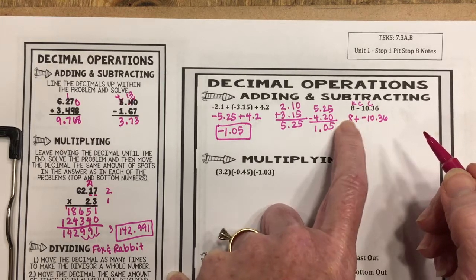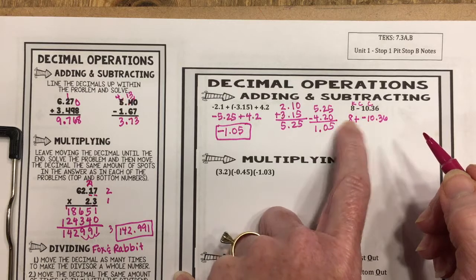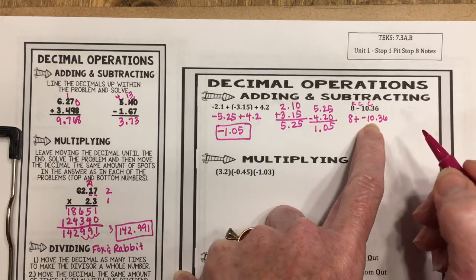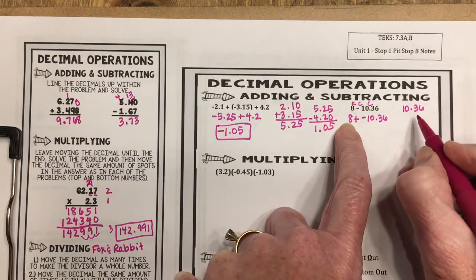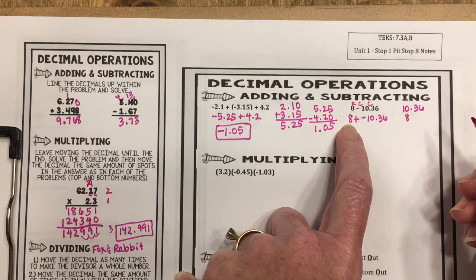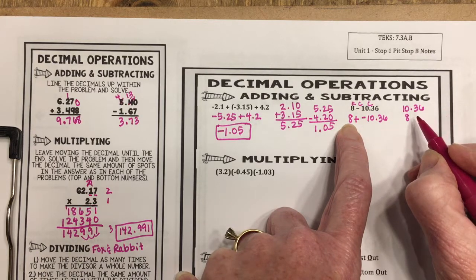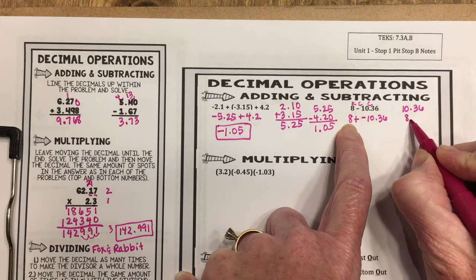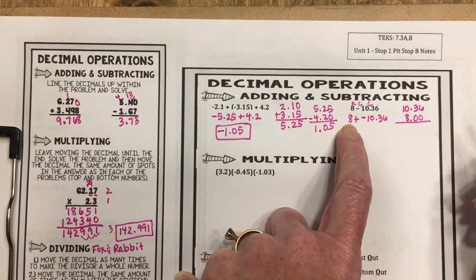Now, when I subtract, I'm going to start with the larger of the two numbers. So I'm kind of ignoring the negative positive until I'm done subtracting, but 10 is going to go on top because it's bigger. There are more negatives than positives. So 8 is going to go down here. Now, 8 doesn't have a decimal, but just like you put a period at the end of the sentence, when you have a number without a decimal, it is always at the end of the number. Okay, and then I can add zeros here and subtract.